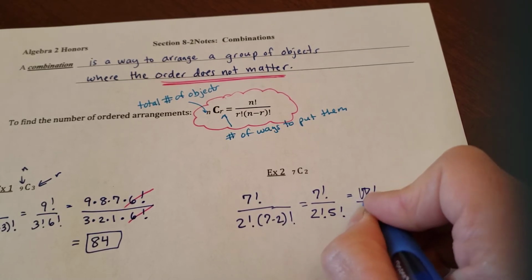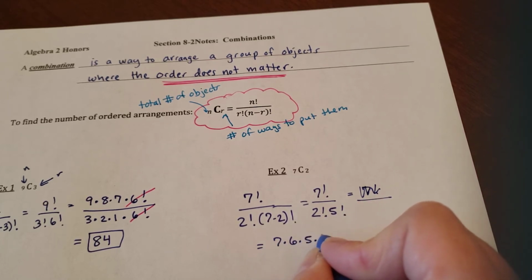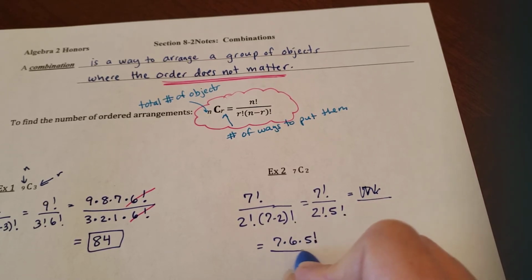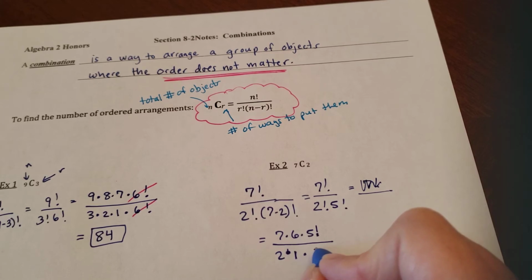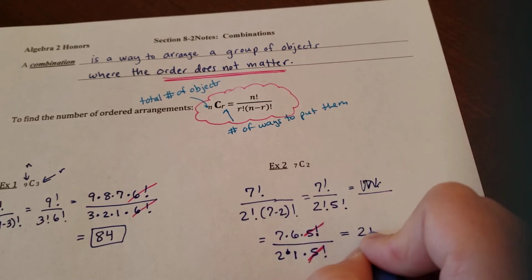Oh, I didn't actually reduce. Let me go back here. So 7 times 6 times 5 factorial over 2 factorial, which is 2 times 1, times 5 factorial. The two 5 factorials will cancel, and you'll have 7 times 6 divided by 2, so that's 21.